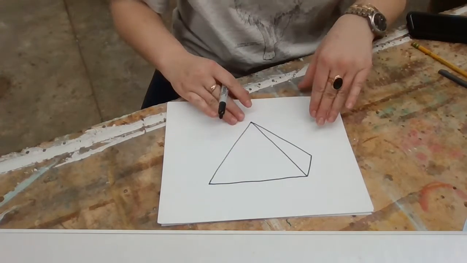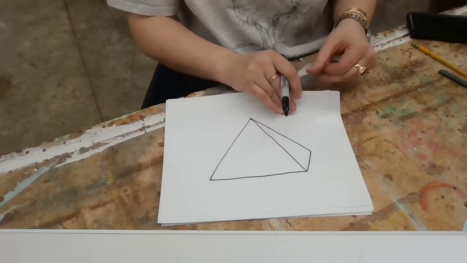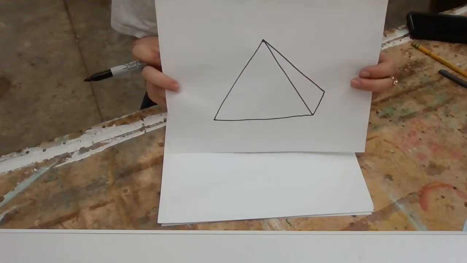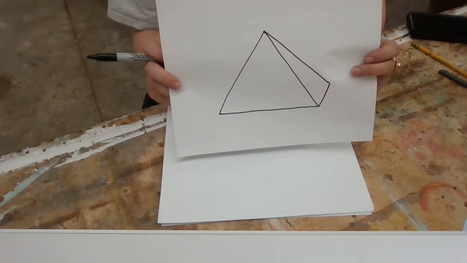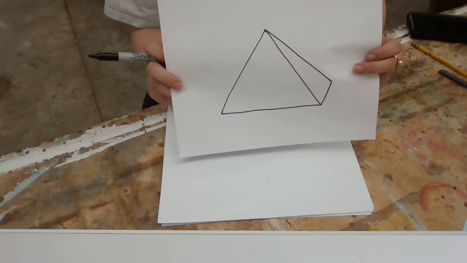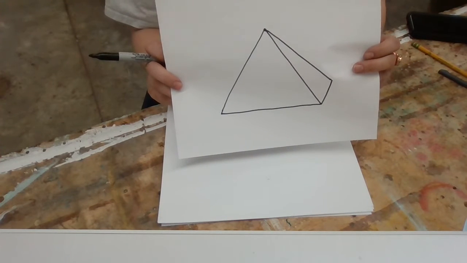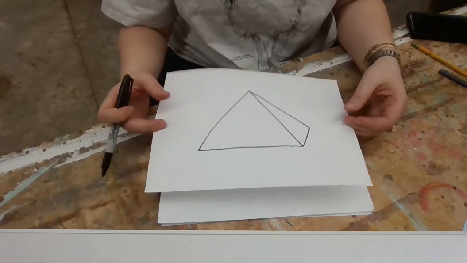okay? So let's flip it over again. I'm holding it to the computer, so that's why I didn't flip mine again. So now I have a pyramid. So next thing I'm going to do is I would like you to try to draw 2 more pyramids, all right? So we're going to draw a medium and a baby one, all right?